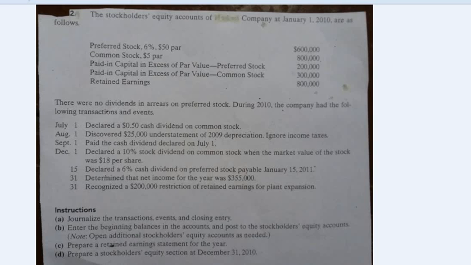Common stock is 800, the balance, and then common stock dividends distributable at December 1st, declared 10% of stock dividends on common stock when the market value was 18 per share. Then the common stock dividends distributable to be credited by 120, and the balance would be 120.